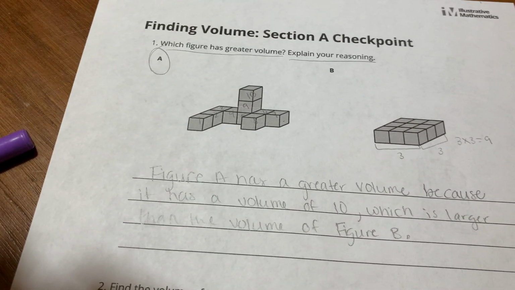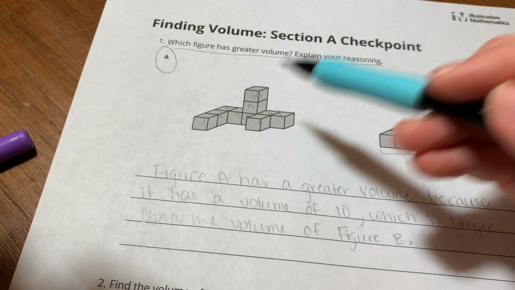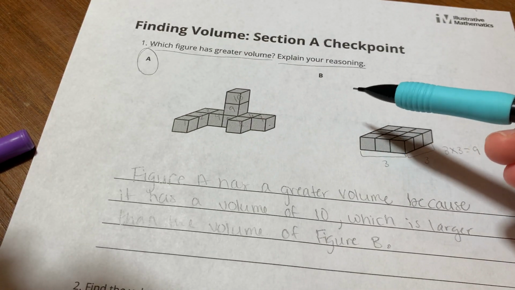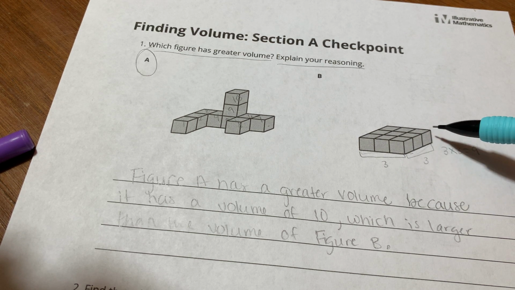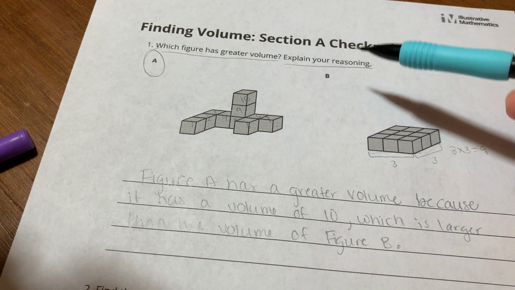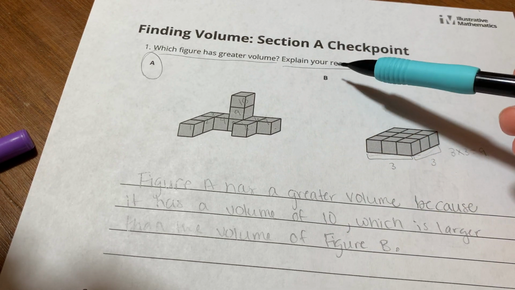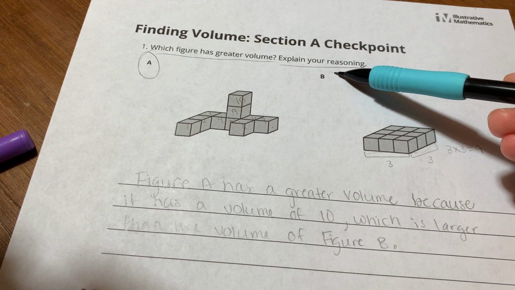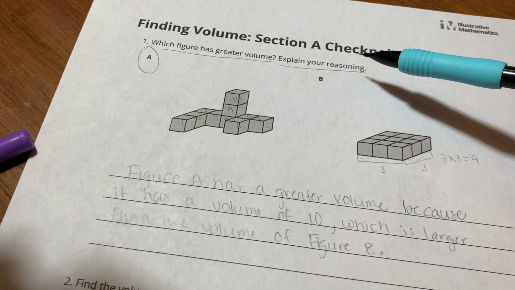B, okay? So we need to make sure that when we are counting cubes and figures that we need to count cubes instead of looking at layers and rows, that we are counting each cube, so we need to take our time. We need to make sure that we answer the actual question that's being asked, and we need to make sure that we explain. So go ahead and pause now and reflect on your response to this problem and how you can either make it better or what you did very well.